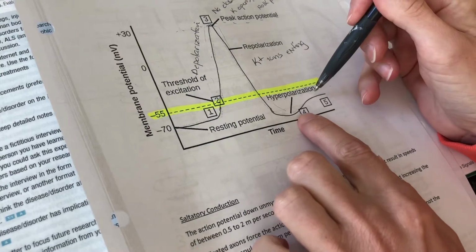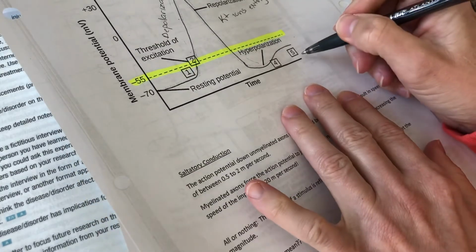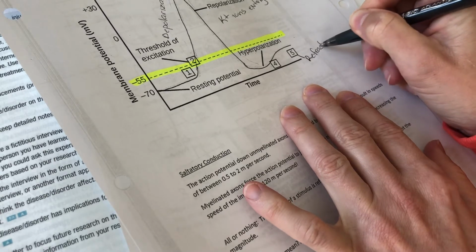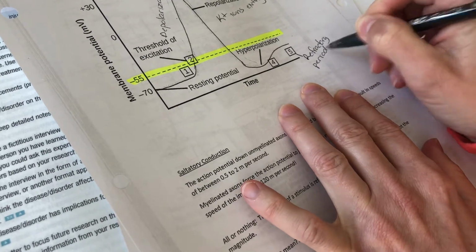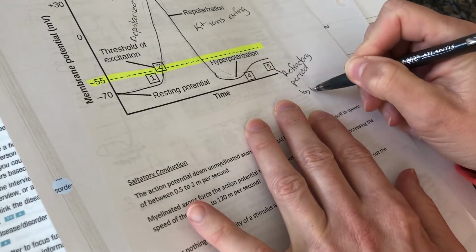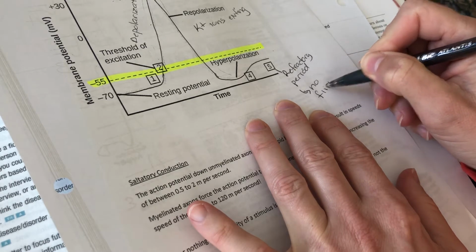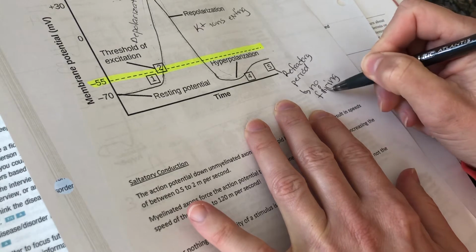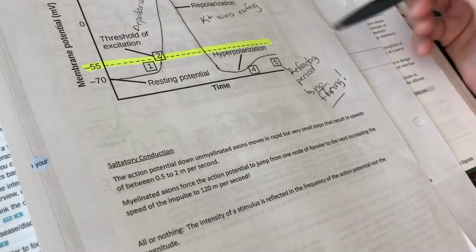In hyperpolarization, we then go into a refractory period. So we've got a refractory period right here, and the refractory period is extremely important, because it means that the neuron cannot fire. So there is no firing. There is no action potential. Whoops, firing. You're going to have to pretend that word is firing. So no firing allowed during that refractory period.